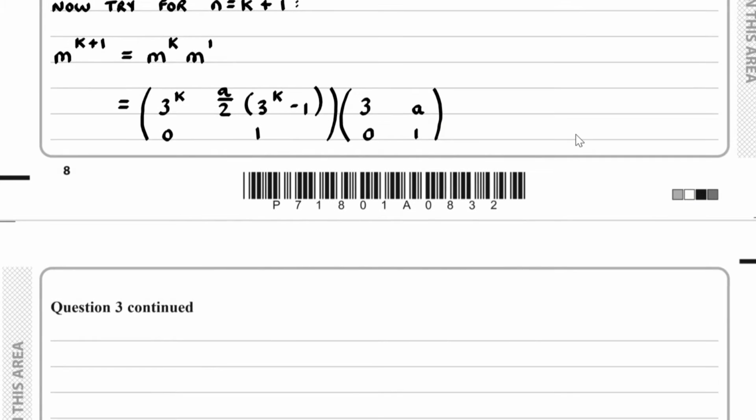And so if we use matrix multiplication, we have 3 to the k multiplied by 3 plus a over 2 multiplied by 3 to the k minus 1 times 0.